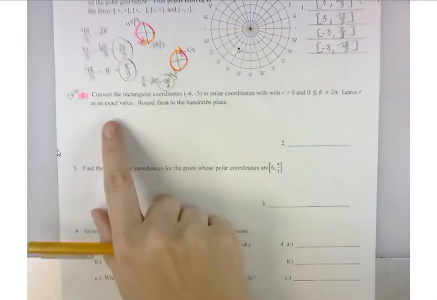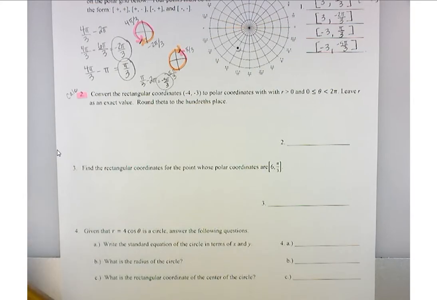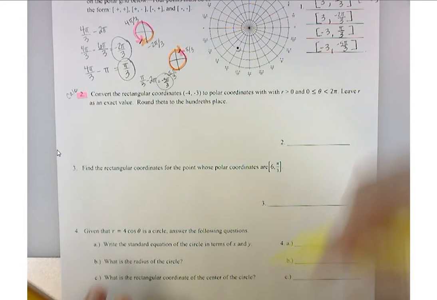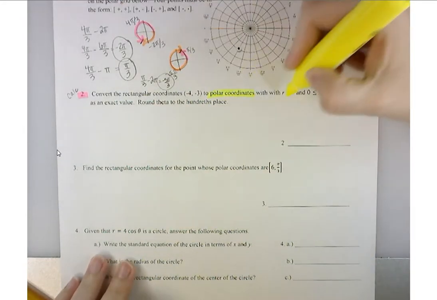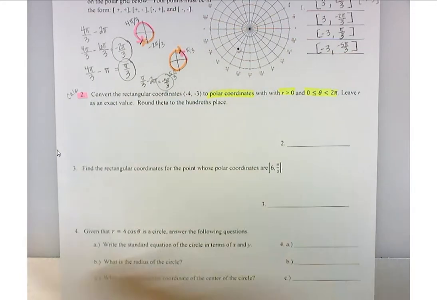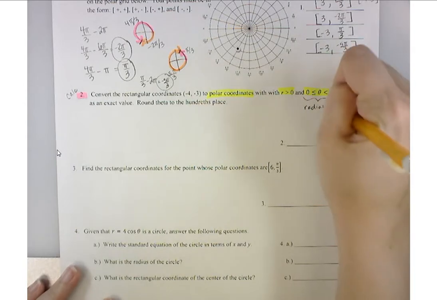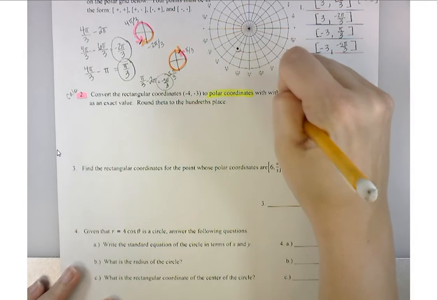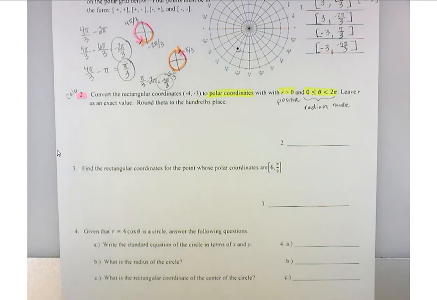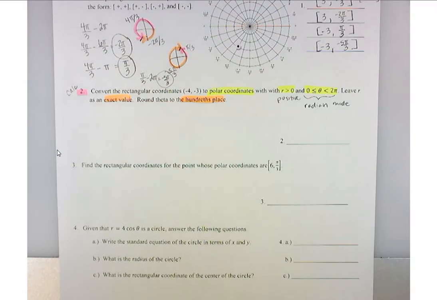All right, number 2, you can use your calculator. So you're going to convert the rectangular coordinates to polar coordinates. And then they give you r has to be greater than 0, and theta has to be between 0 and 2 pi. So this means that your calculator should be in radian mode, and that your r value is going to be positive. Okay, this says to leave r as an exact value, and then to round theta to the hundredths place. Okay, so we will be rounding on that.